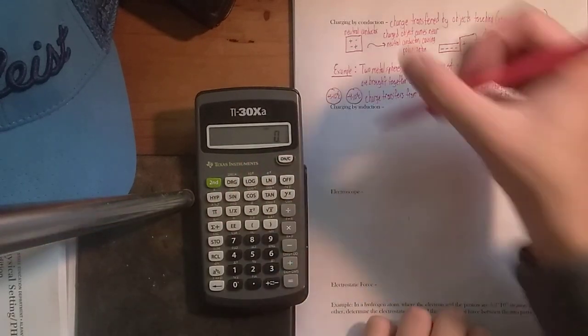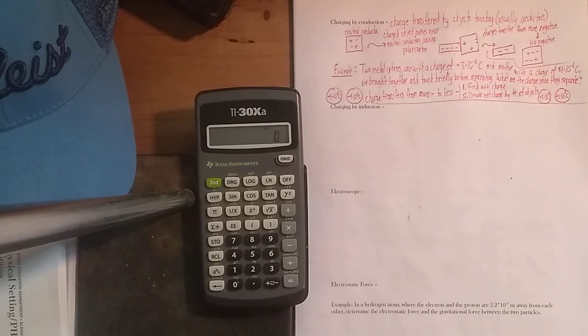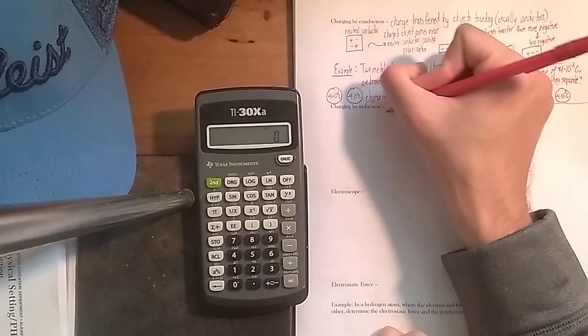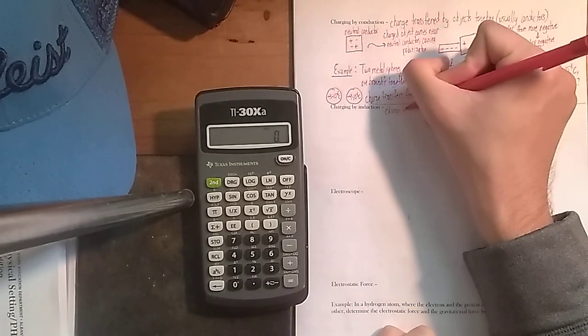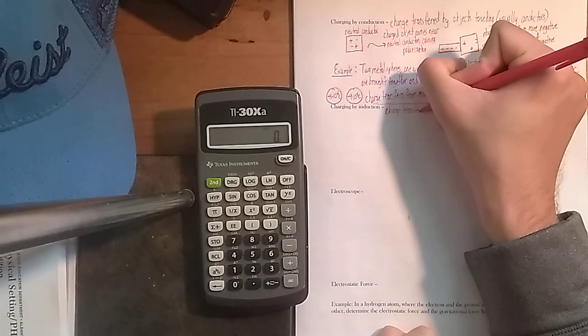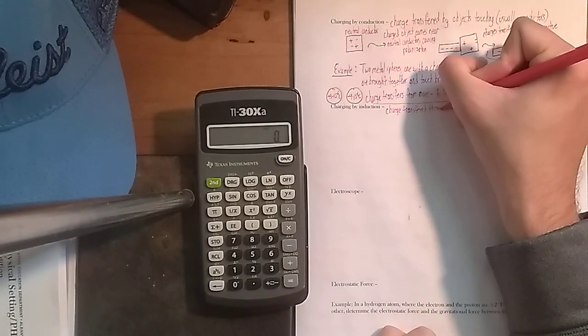So that's charging by conduction. That one is also pretty easy to deal with. The trickiest one is charging by induction. So we have charging by conduction, that's what we just did. We also have charging by induction. Charging by induction is tricky because there's a lot of steps to it. It happens when charge is transferred through the following steps.